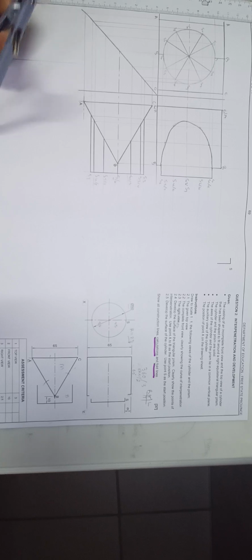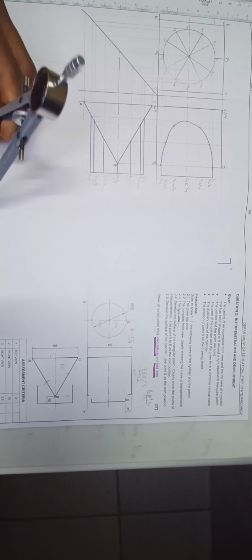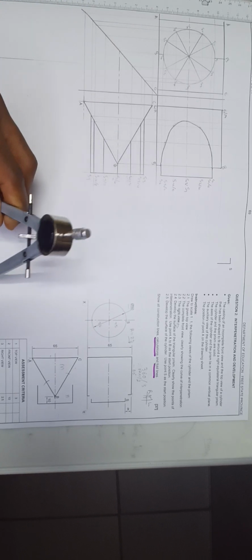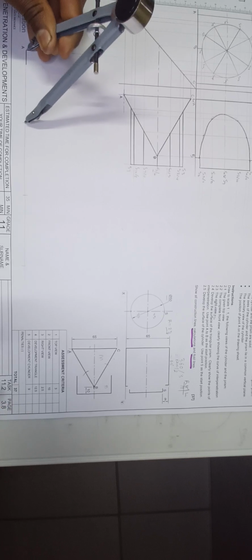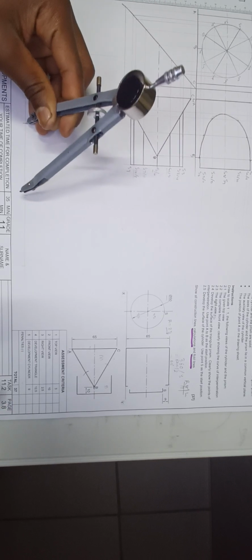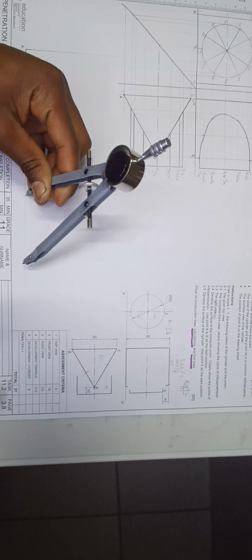So from A, B, C, and A again. Okay, let me show you. This is from A with 65, B, C, and A again. And then you need to label all your A, B, C, and A. Okay, and not forgetting that our height is the same, which is 65 also. So 65 there.